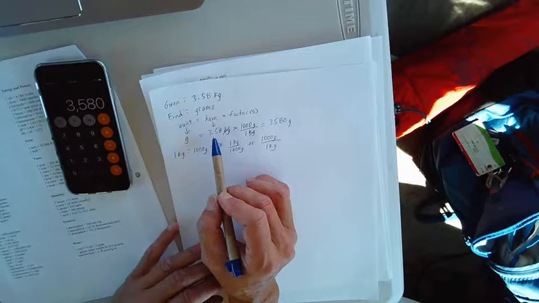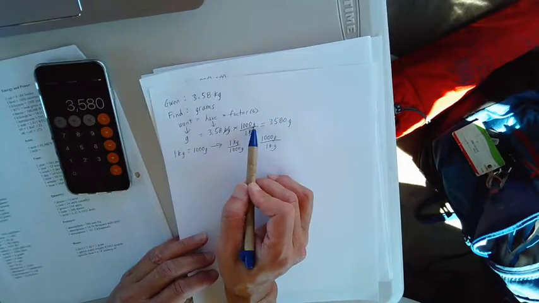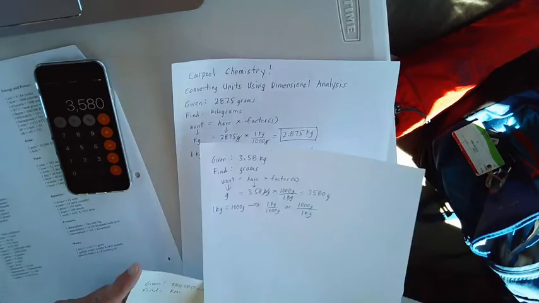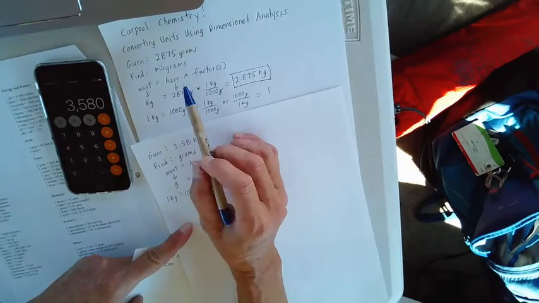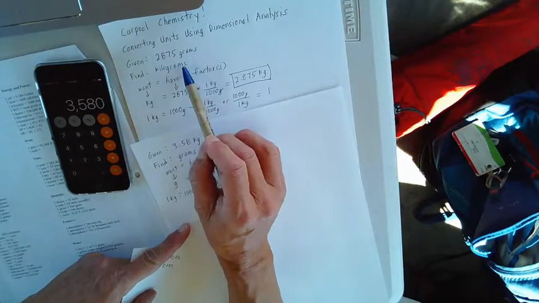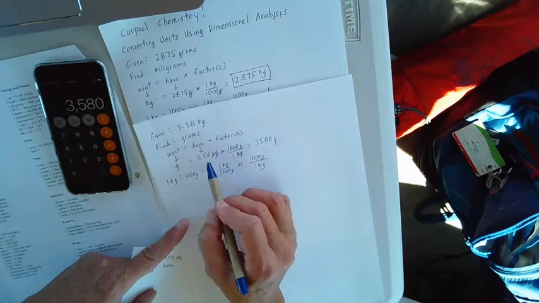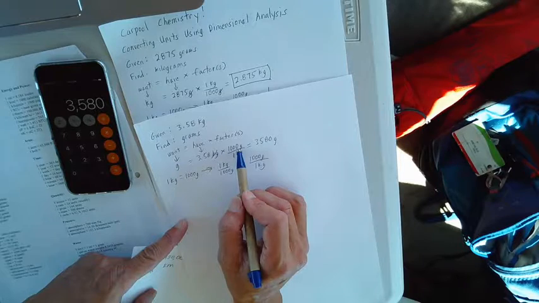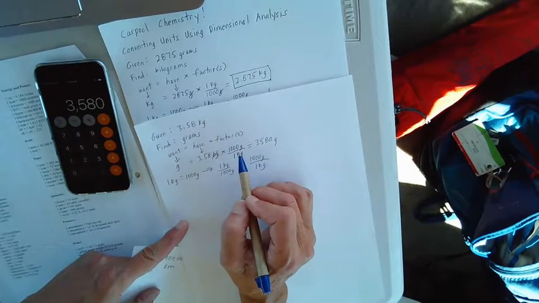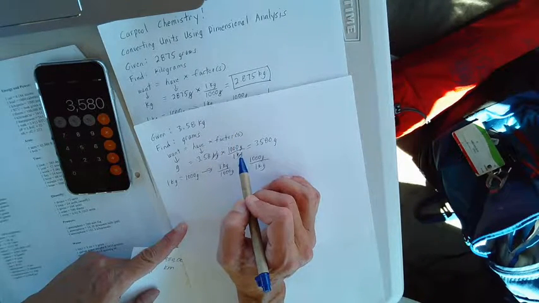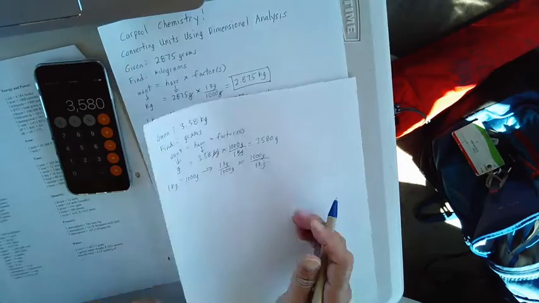Okay, one more problem that I'd like to do for you guys is notice how here we had a direct connection between kilograms and grams. And one thing I want to point out is that on this first one, it looks like to convert from grams to kilograms, you divide by 1,000. To convert from kilograms to grams, you multiply by 1,000. Please do not memorize that, but rather work it out, and the multiplication or the division by 1,000 will take care of itself when your units cancel out.